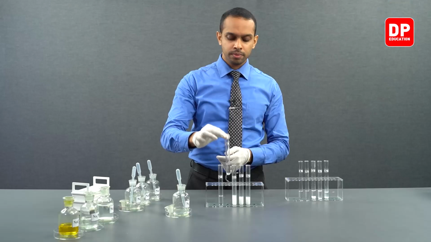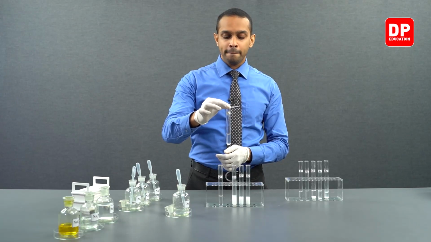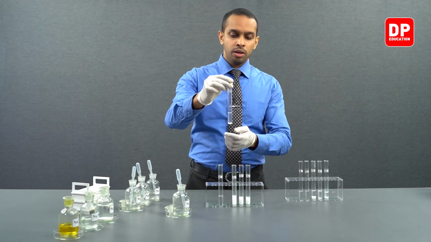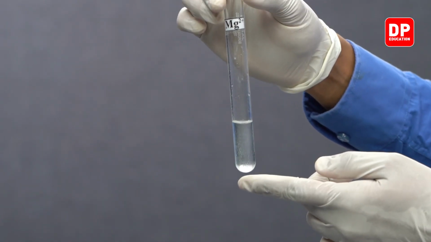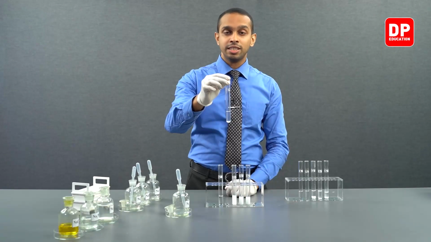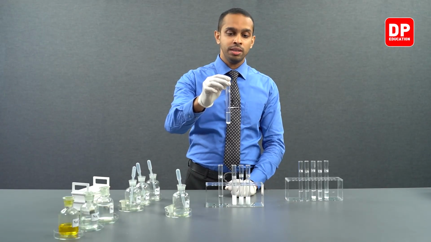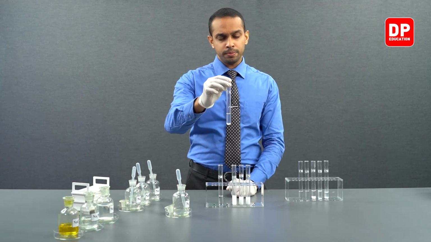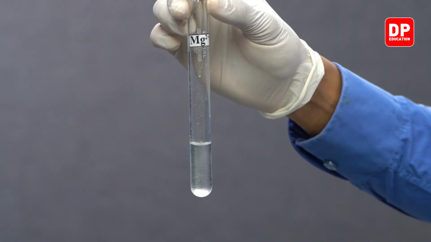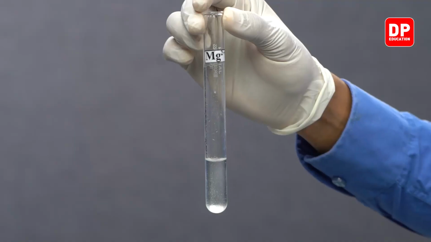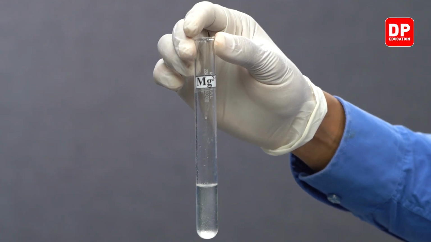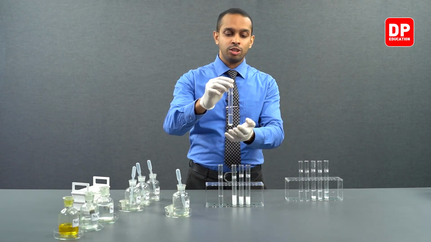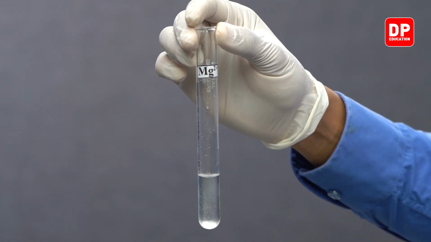Then we added sulfite anion to magnesium 2+ aqueous ion solution. You can see a fine precipitate is formed here, and some of the precipitate dissolved in water, as magnesium sulfite is sparingly soluble in water, which means a small amount of the precipitate that is formed dissolves in water.